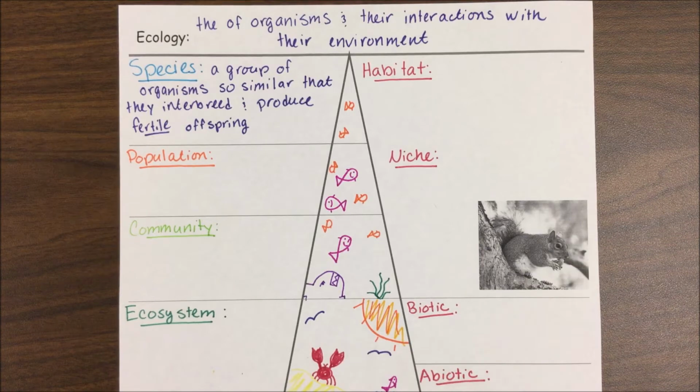The mule is the offspring, but mules are infertile. You cannot take two mules and produce another baby mule. It doesn't work that way. We're going to talk about that a little more in genetics. So a species is a group of organisms that are so similar they can interbreed and produce fertile offspring. Those fertile offspring will continue to propagate that population so the population can get bigger.